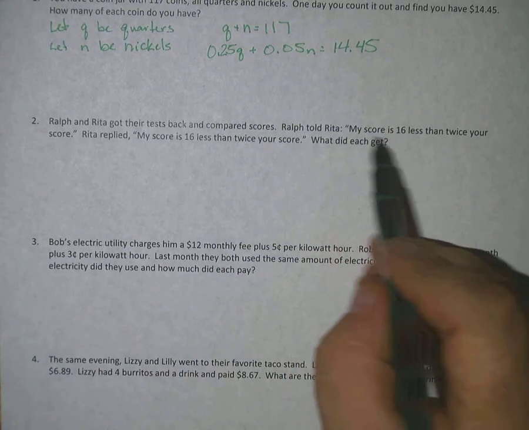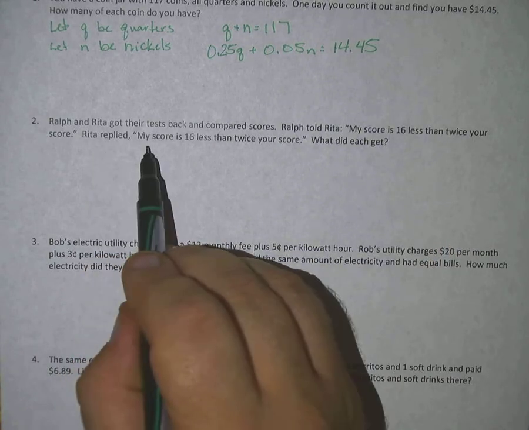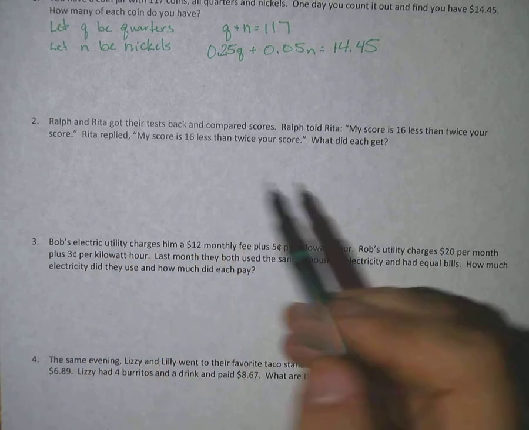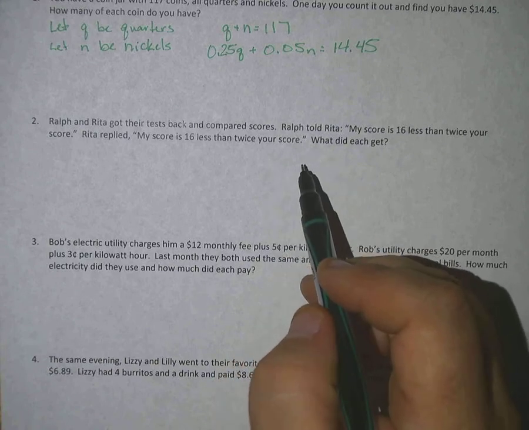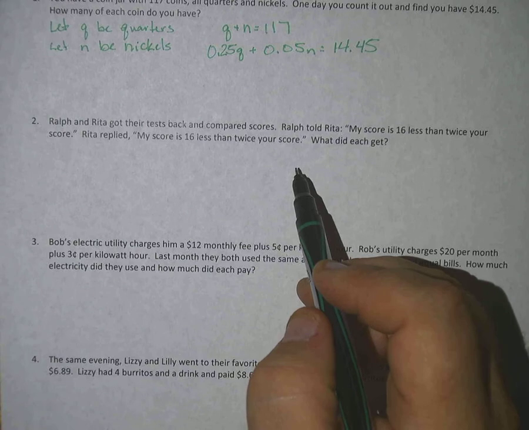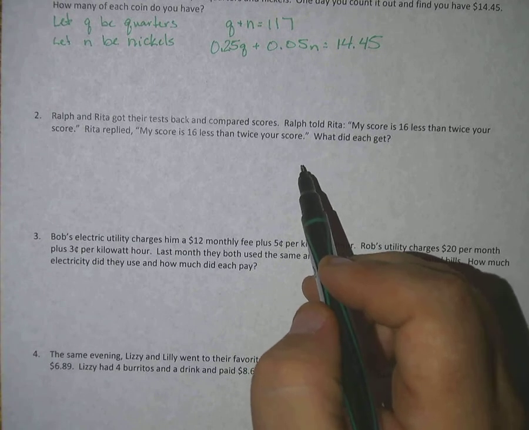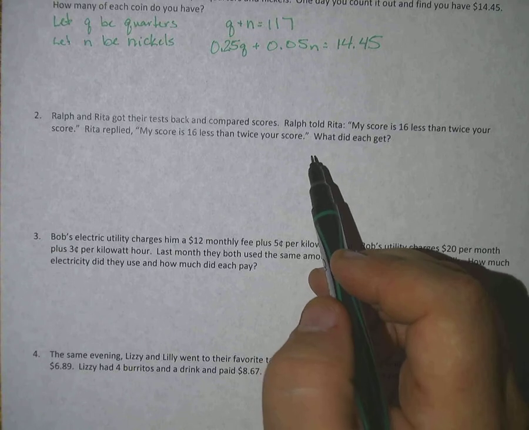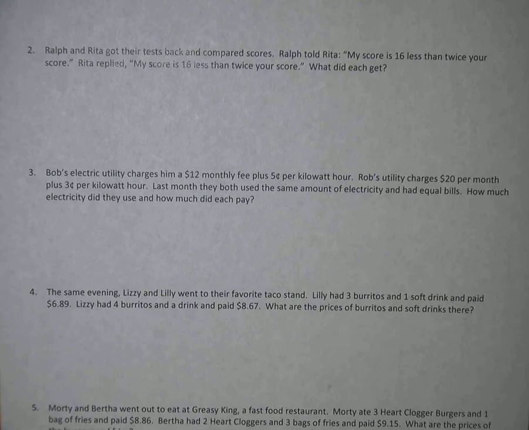It says that Ralph told Rita, my score is 16 less than twice your score. And Rita replied, my score is 16 less than twice your score. So they're saying the same thing, but it doesn't mean a whole lot as far as their individual scores. Okay, don't get confused with that. Trust me, I've had a lot of people look at me like I'm crazy when I give them this problem, and I've even given that look as well. All right, but go ahead and work it out. It actually works out to an interesting answer.